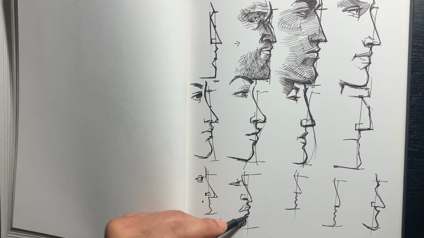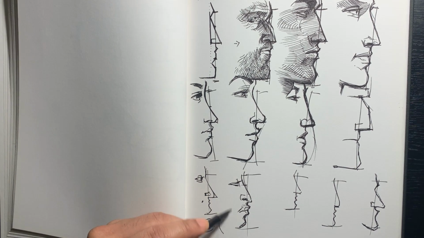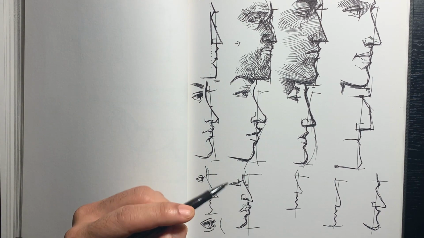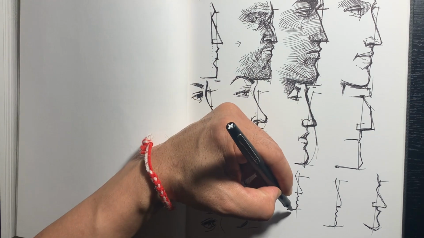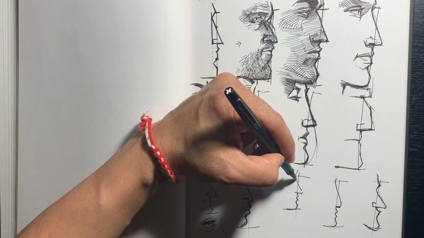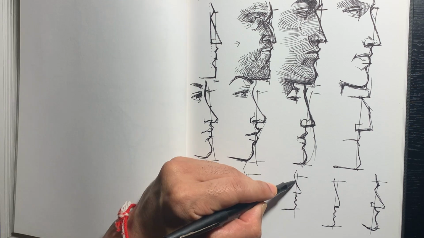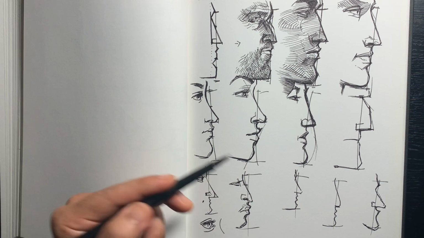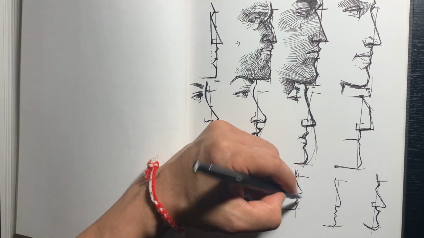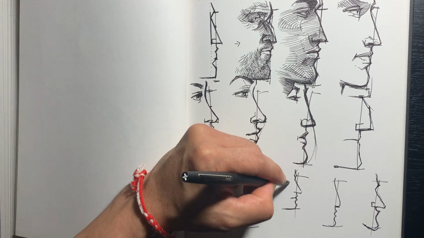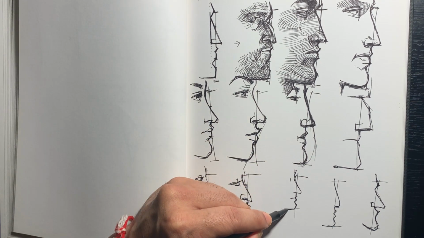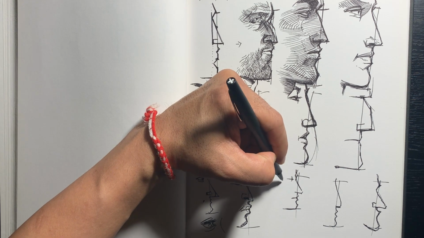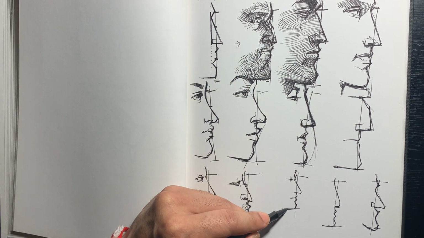But yeah, I'll go over rendering in another video. Oh, and then the neck is going to be usually lined up with where the middle of the eye is. Right here.